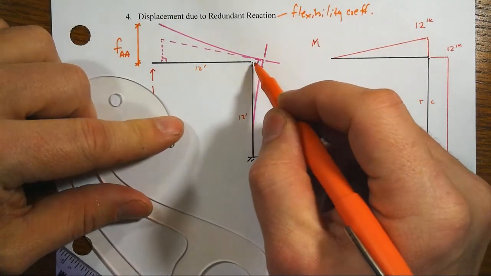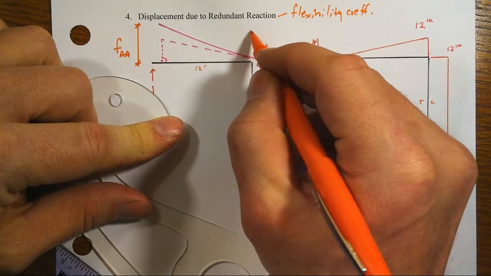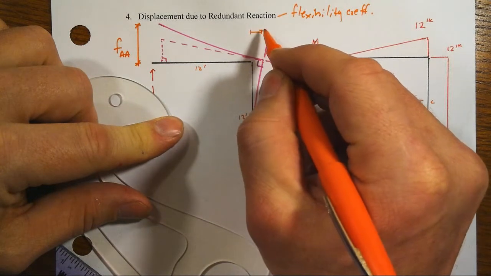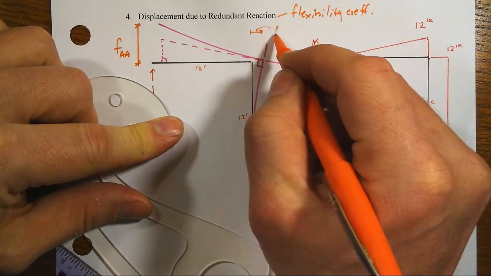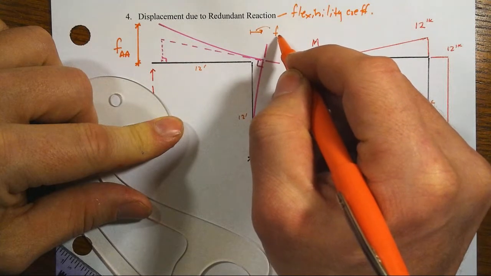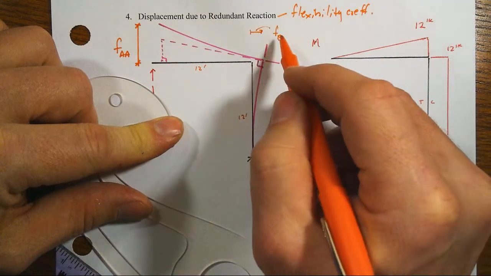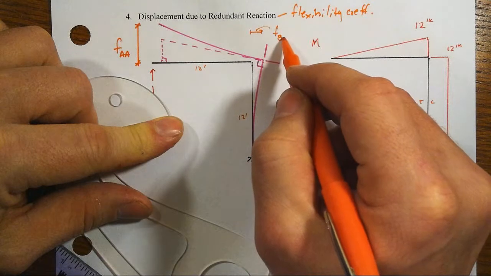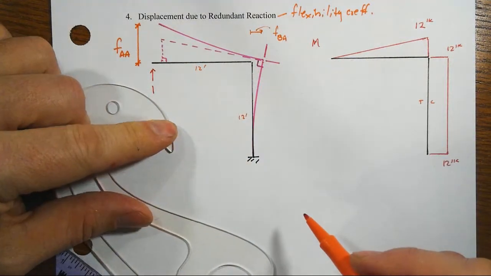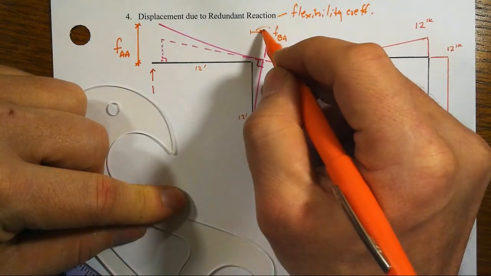We can't shorten the column, so that means that the displacement at B caused by the unit load at A is entirely to the right.